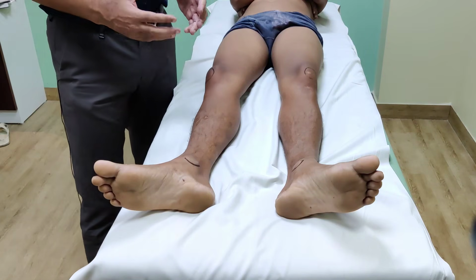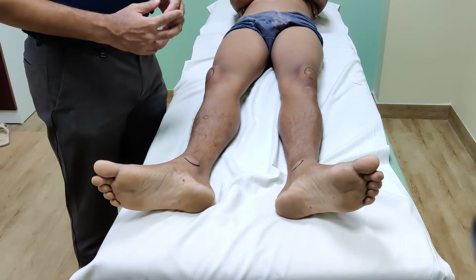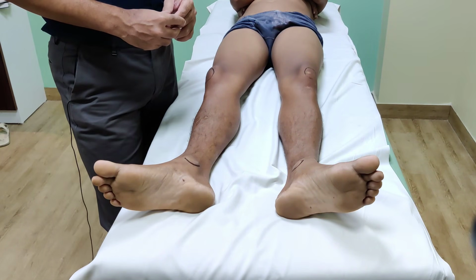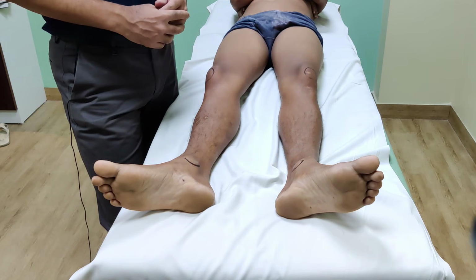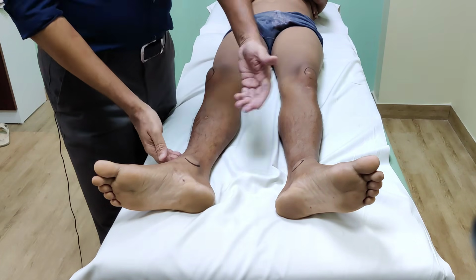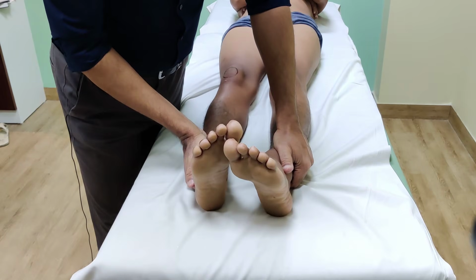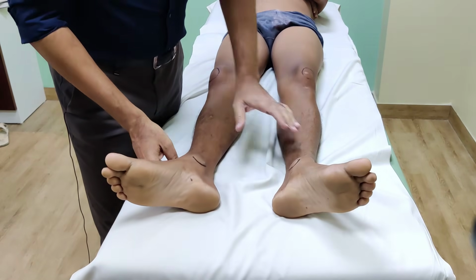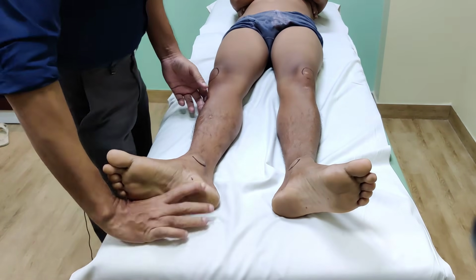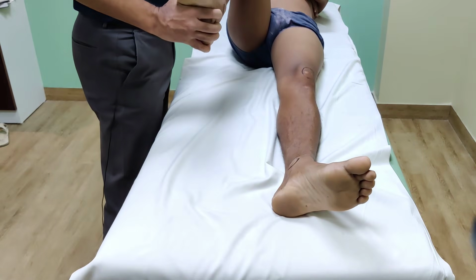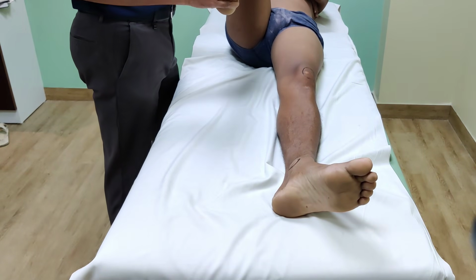Now rotation, I have shown you when I was showing how to check for a rotational deformity. Now I'll get in the way of the camera. So you need to check in extension as well as in flexion. Most people, at some point early in their career, get confused.